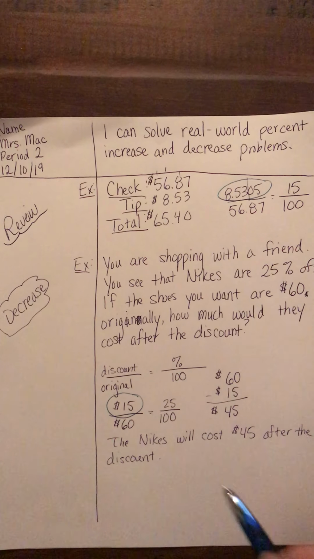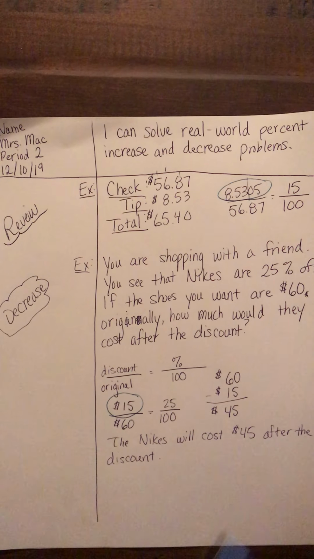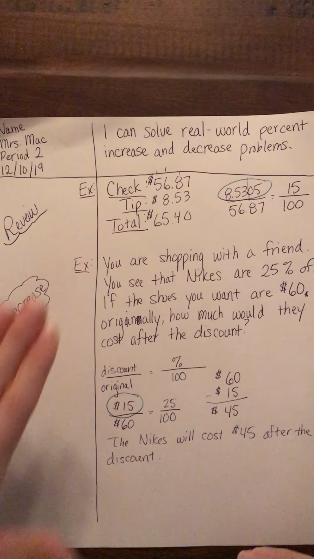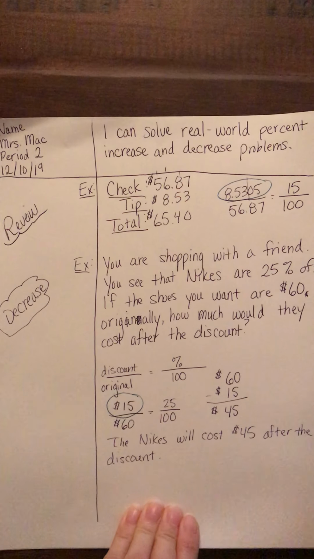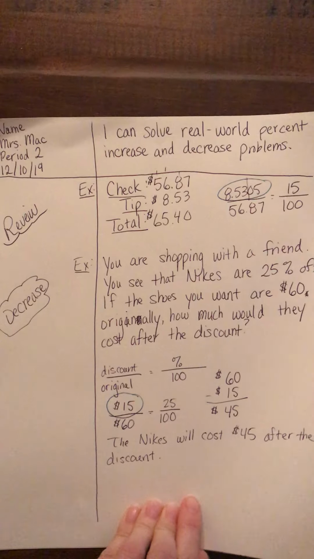All right, I'm going to show you one more example, and it's a percent increase problem, and then I'm going to have you do some work on your own. I'm going to flip my paper over right now. If you're not ready to do that, just click pause.